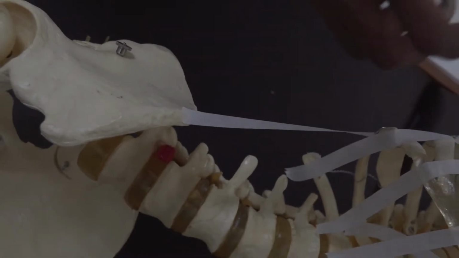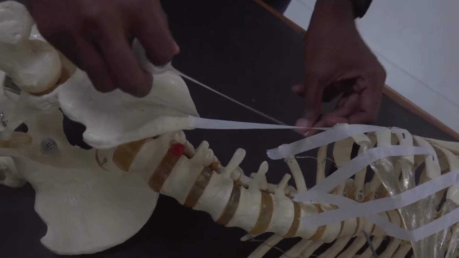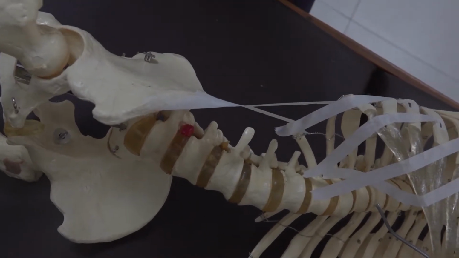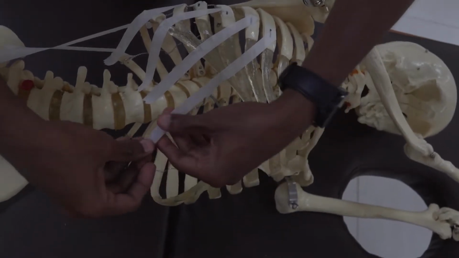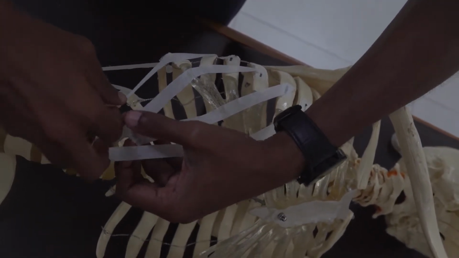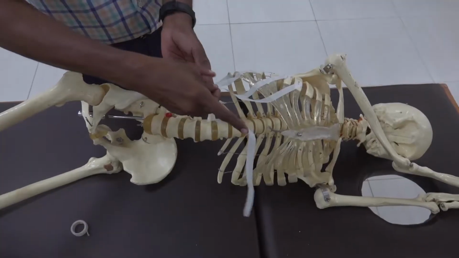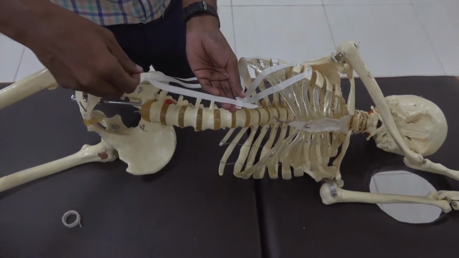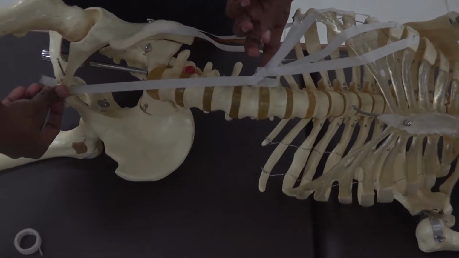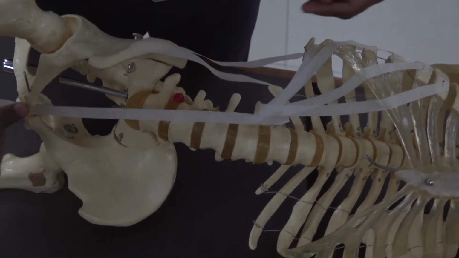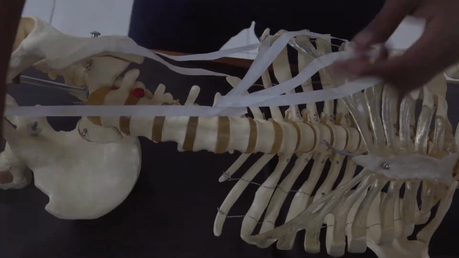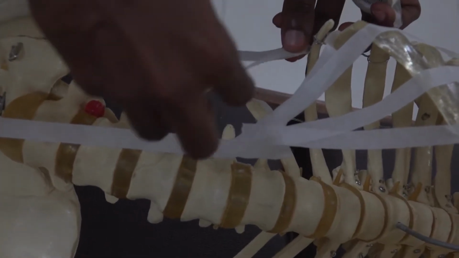The proximal fibers form the aponeurosis and merge with the rectus sheath, whereas the distal fibers have attachment to the iliac crest. And the fiber orientation differs between the proximal and the distal fibers.